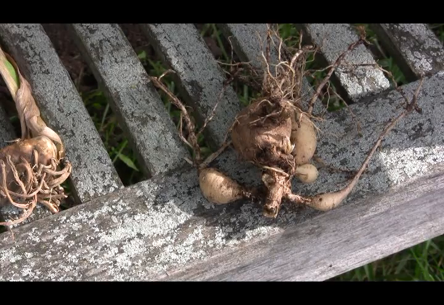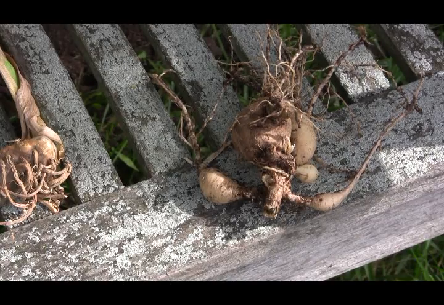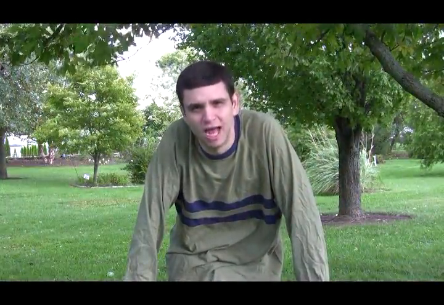So there you have it. We've covered all the differences between bulbs, corms, rhizomes, and tubers. Now you know all about the different types of bulbs. So when you get your winter hardy glads in the mail, your dahlias, and your tulips, you'll know what to do with them all. Have fun planting those bulbs.